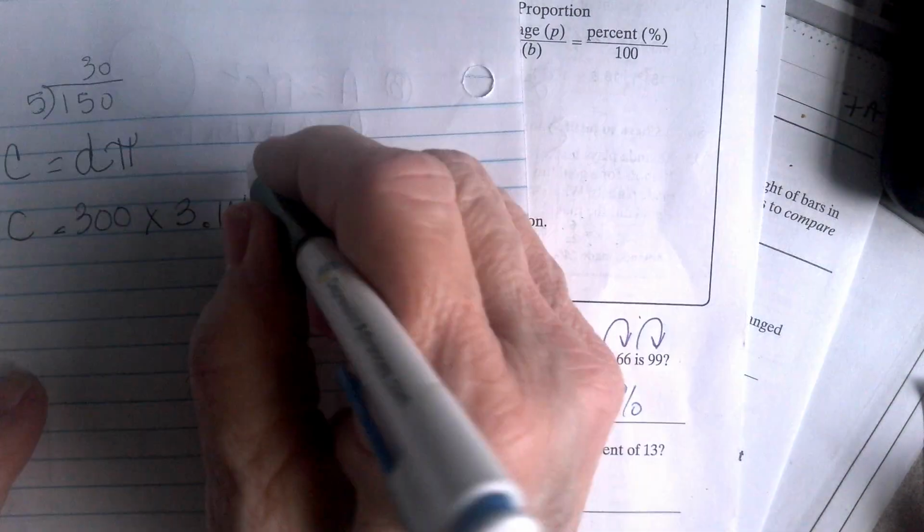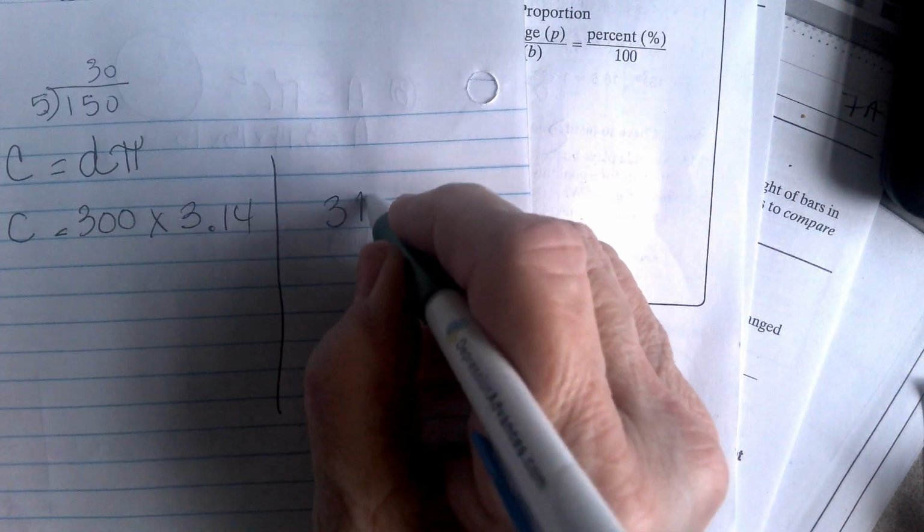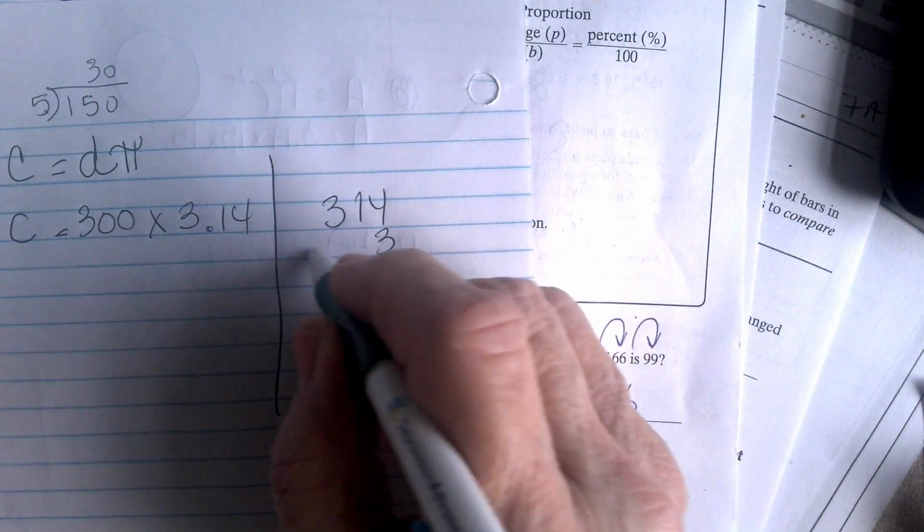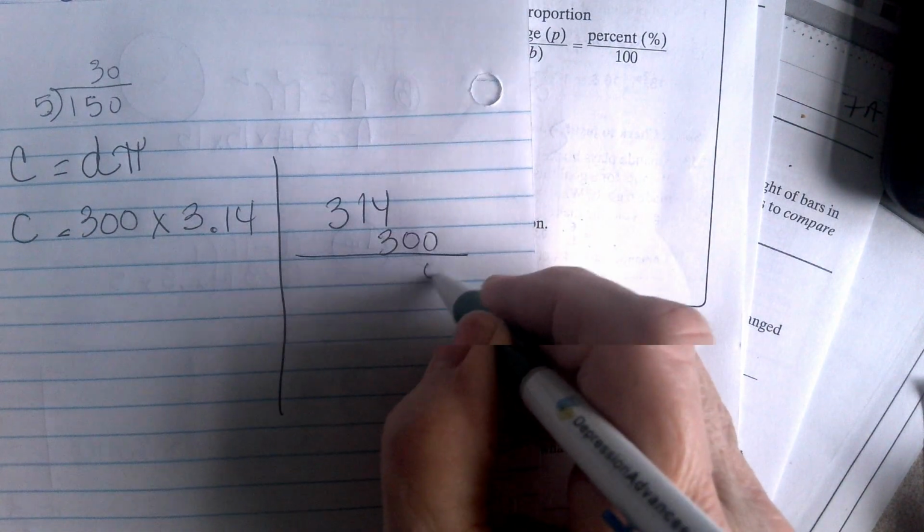So we'll go ahead and do it again. Learn how to work with your zeros. I don't work with them. I just put them to the side and bring them down.